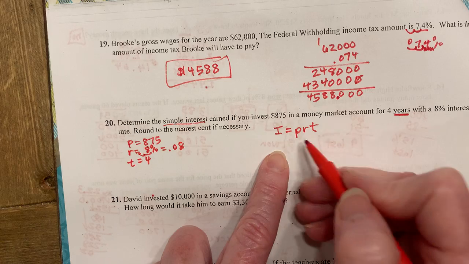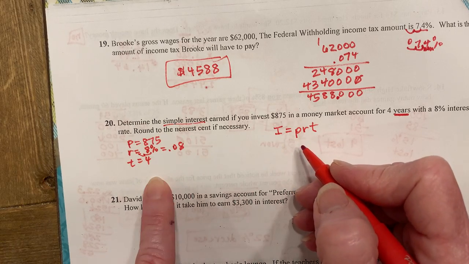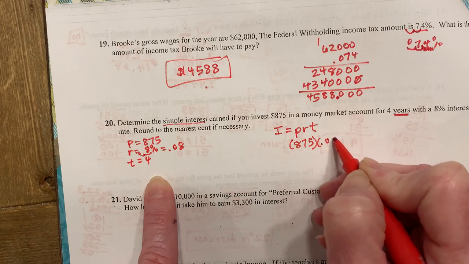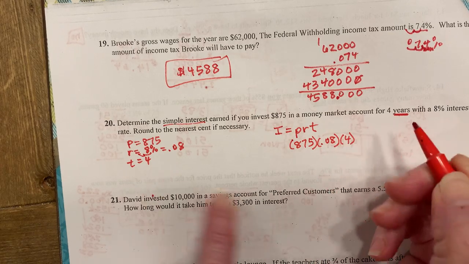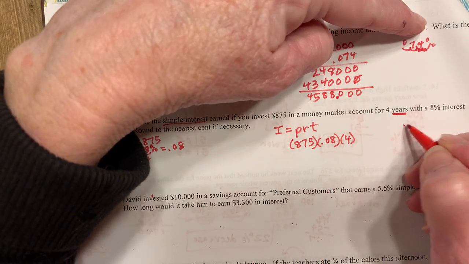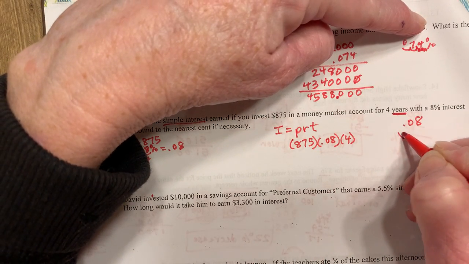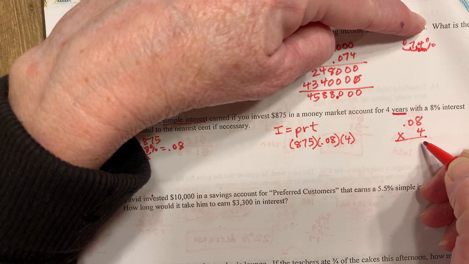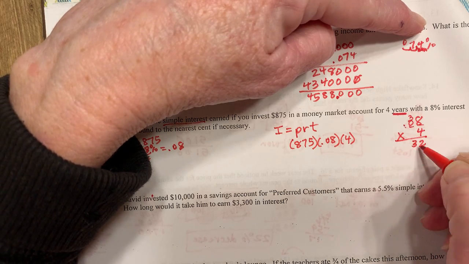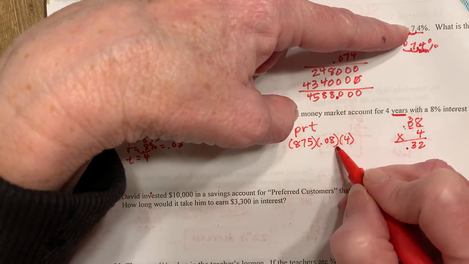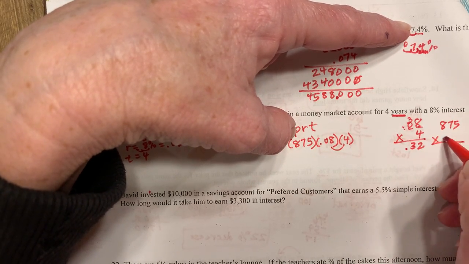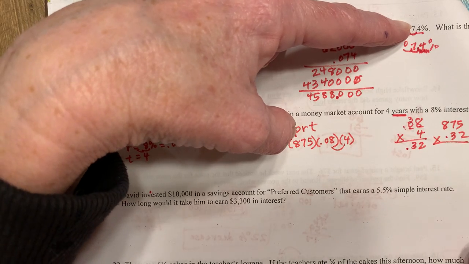And then if I'm finding interest, I just multiply all these together. So 875 times 0.08 times 4. Multiplication is commutative, so I can do this in any order. I like the smaller numbers first. So 0.08 times 4. 8 times 4 is 32. I've got 2 decimal places, so 0.32. But then I still need to multiply that times 875. So I'm going to do that next.